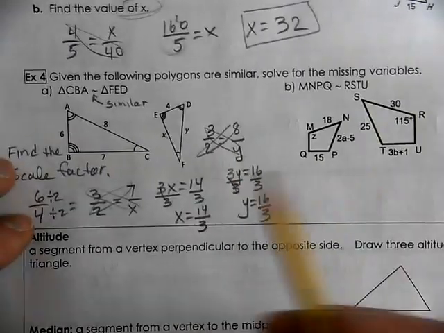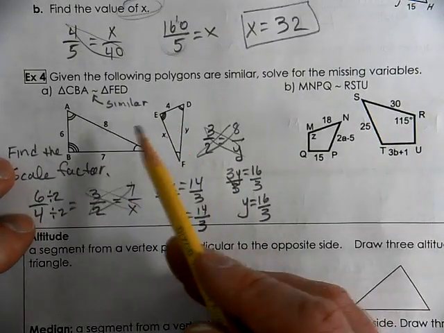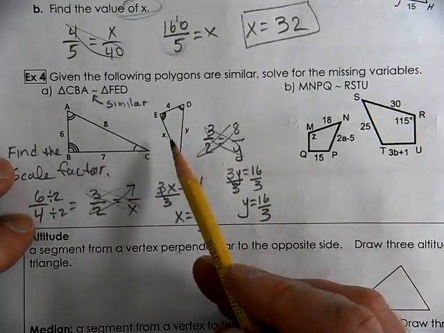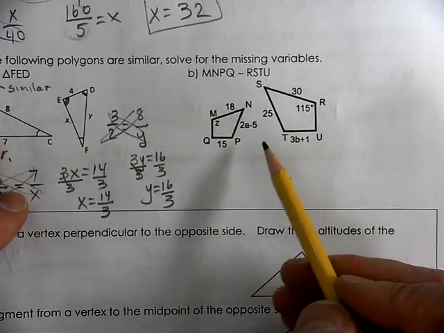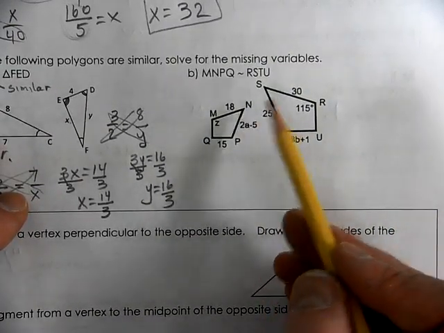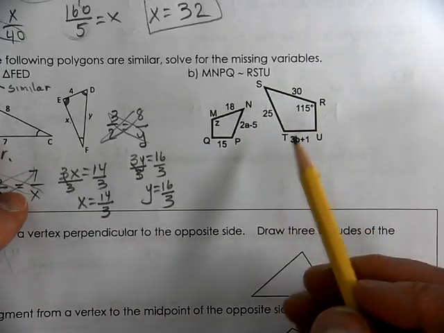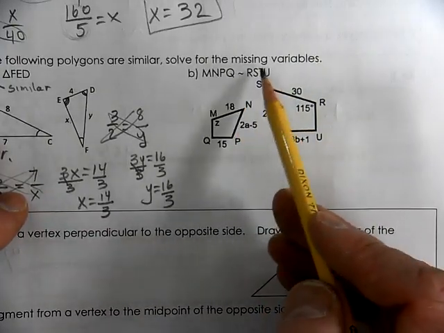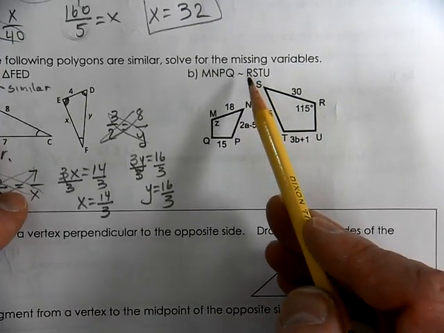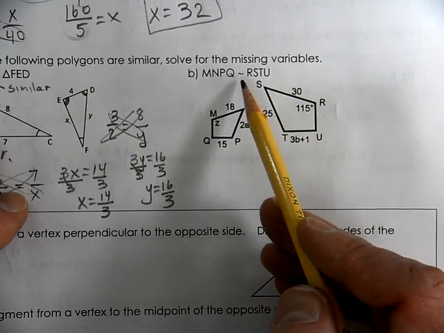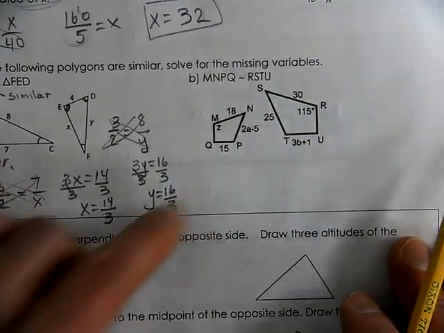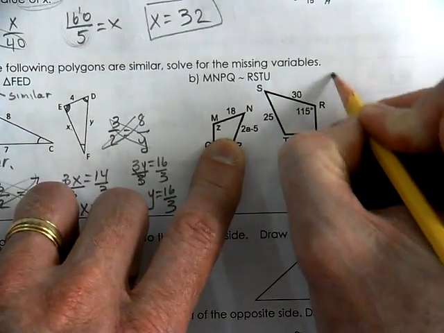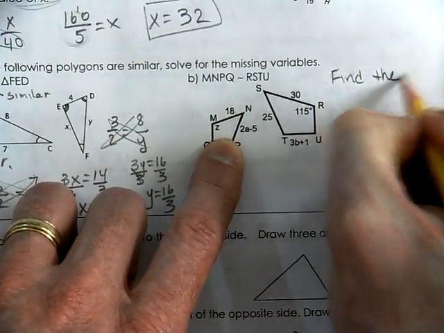All right, notice that these two triangles were not pointed in the same direction. The orientation was different, so it starts to get a little trickier on what's lining up. Well, we come over here and it's even trickier. These look like kites. We don't know exactly which pairs match with which pairs. So it's really important to use what is called a similarity statement. Use your similarity statement to determine what side you're going to work with. So first find the scale factor.